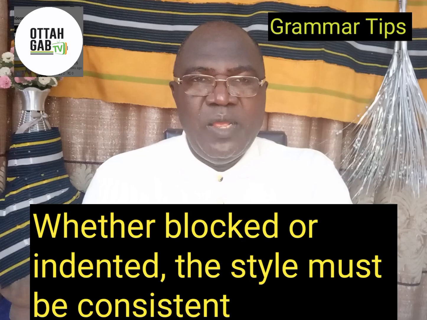Remember we said the address is usually located top right of the first page of your composition, whether formal or informal letter. You still have the option of either using the indented style or the block style of writing the address. Whatever you choose, consistency is very important.